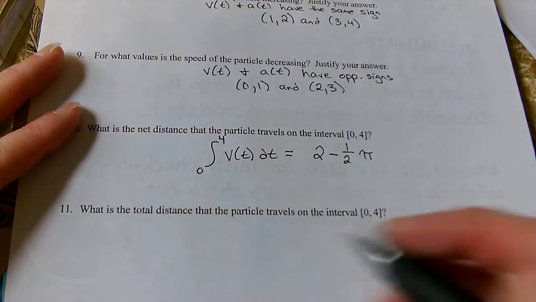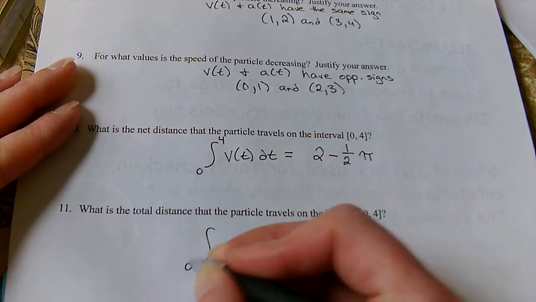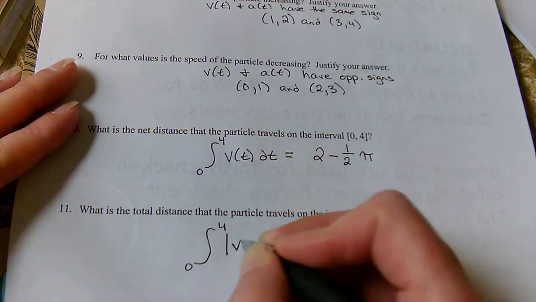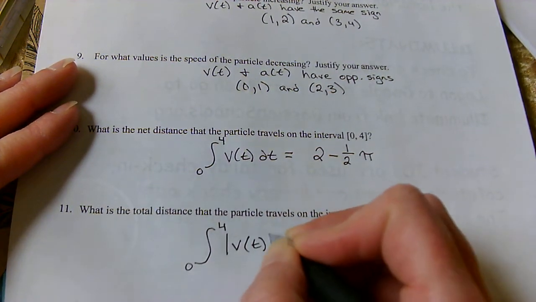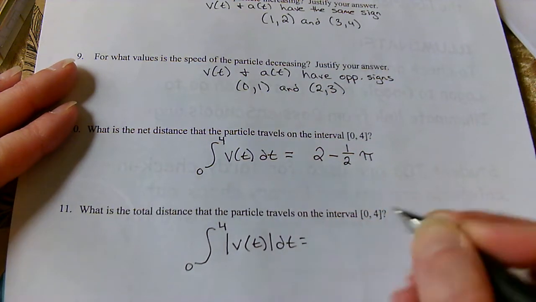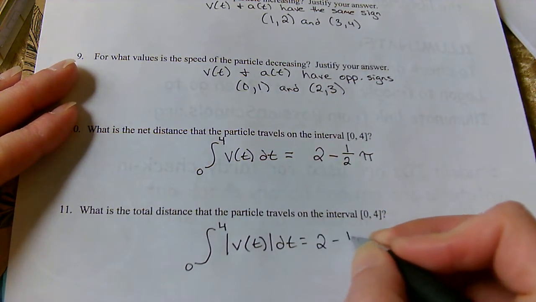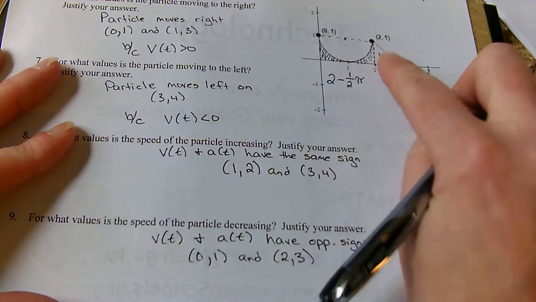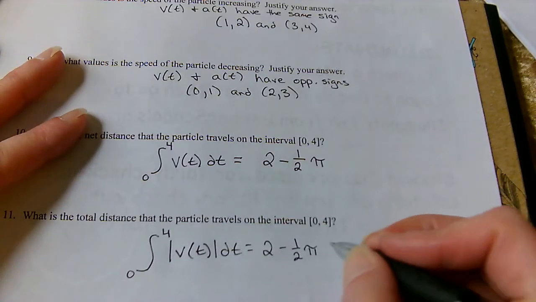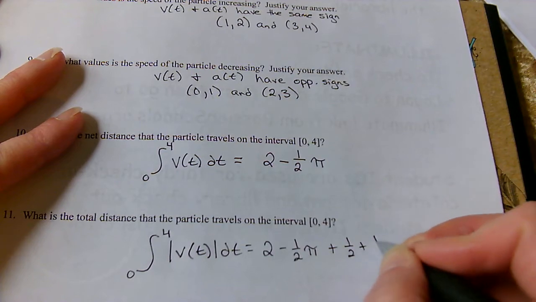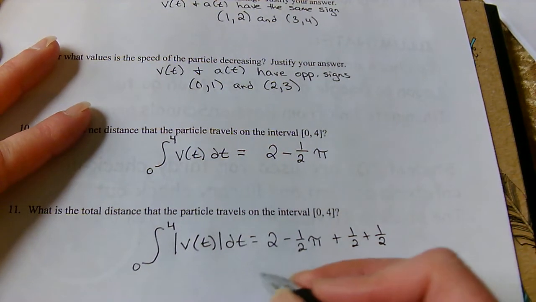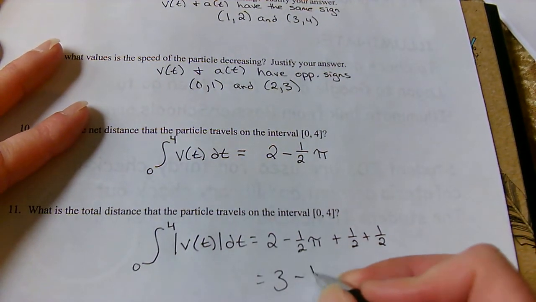Total distance traveled. That's like the Fitbit. It's going to figure out how far I've gone, and it doesn't care about direction. So it'd be that 2 minus half a pi. It'd be this half and that half. So that's a total of 3 minus half a pi.